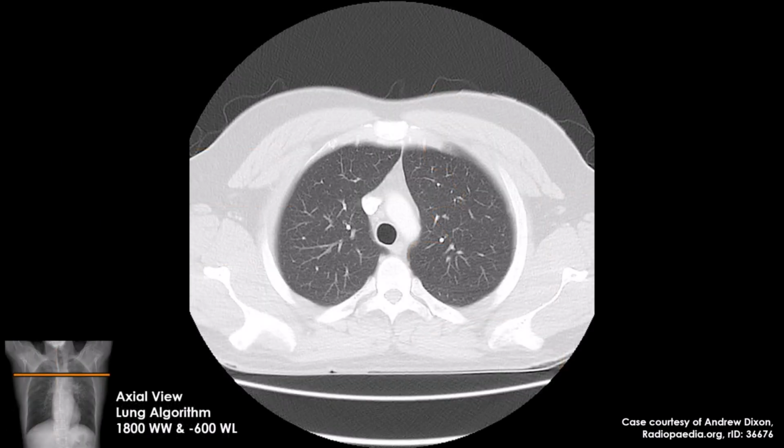Now we'll look at the axial plane. In the center of the image, we can see the trachea. The trachea is a cartilaginous tube that connects the upper respiratory tract to the lungs. In CT imaging, the trachea should appear just like this. It should be perfectly round, with a smooth border and totally filled with air. Any variation in its appearance could indicate a serious pathology.